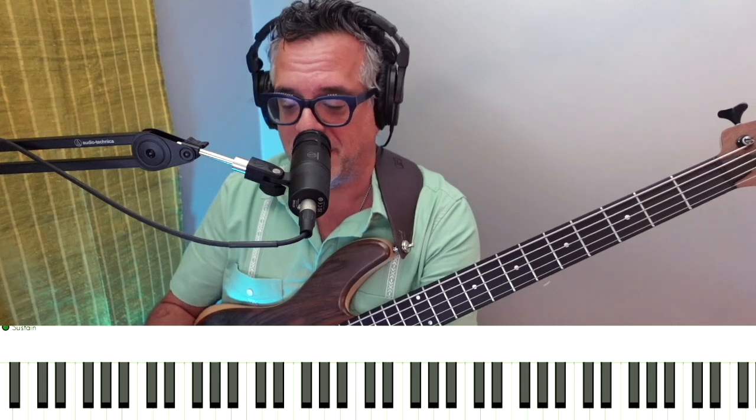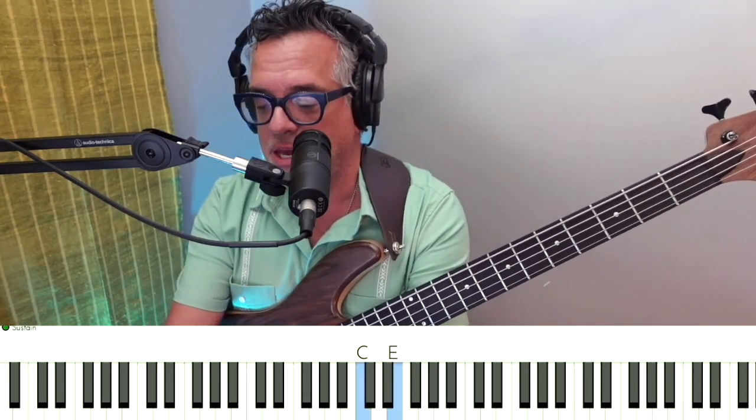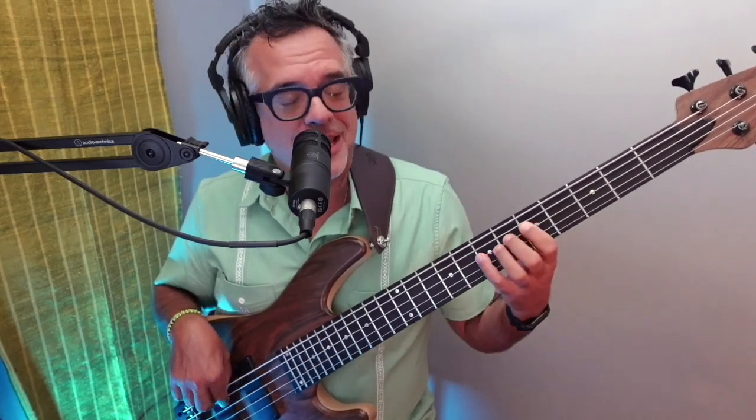Now, the first of these lines that I want to show you is based around a major sixth chord. We're talking about C major sixth. We're talking about C, E, G, and A. So putting those notes on the bass, I have C, E, G, A. Here's what this line sounds like.